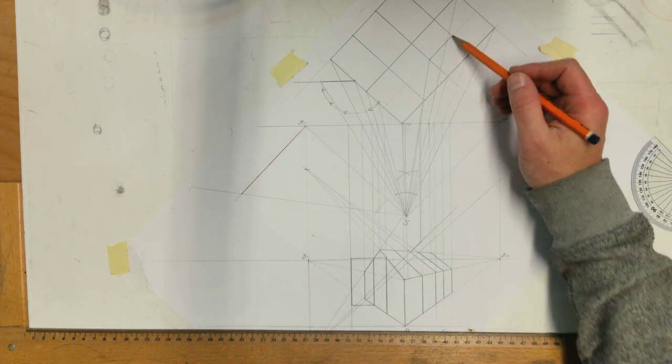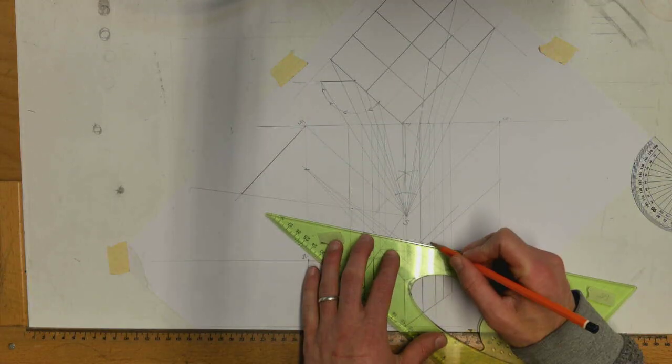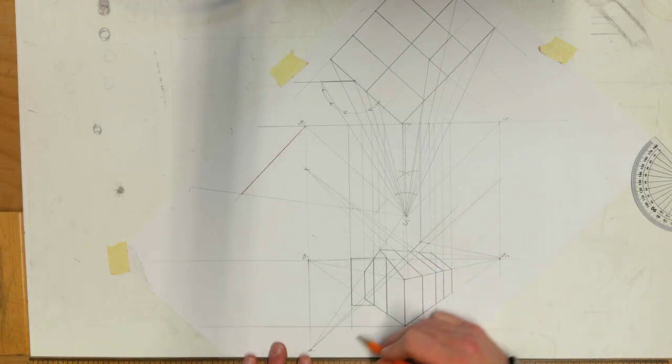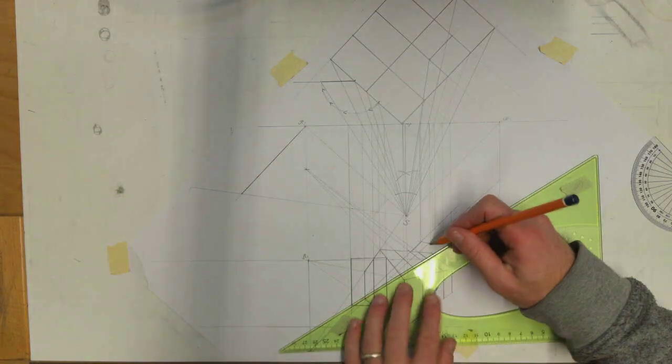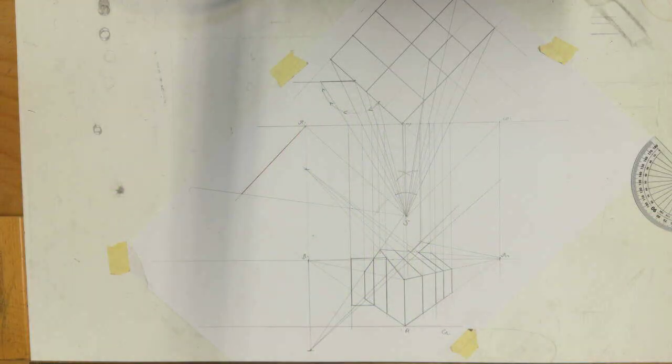So instead of having to take this point down again, I can just very simply join it to my vanishing point here, and that cuts across this line which came from our auxiliary vanishing point down here. So remember that distance once again was got from there. And that gives us the window when it's open there.